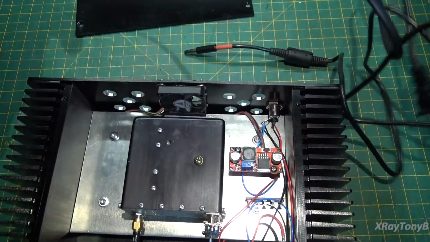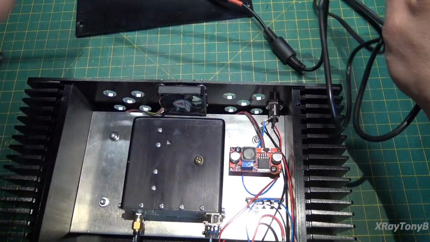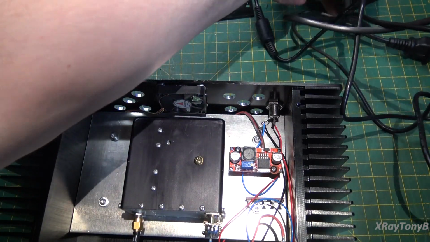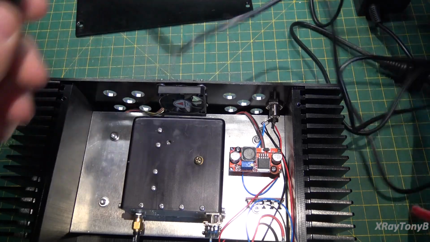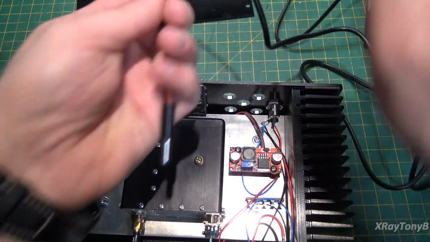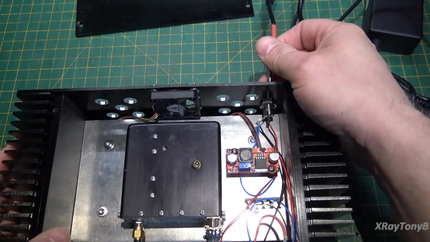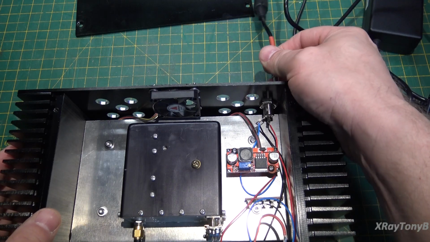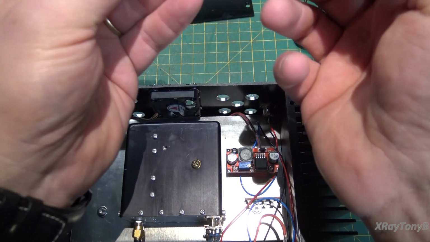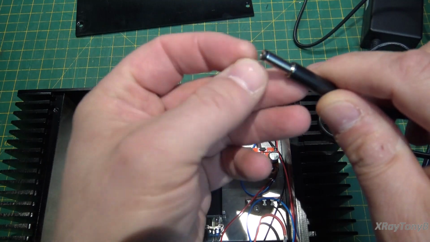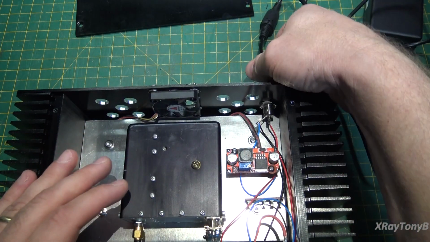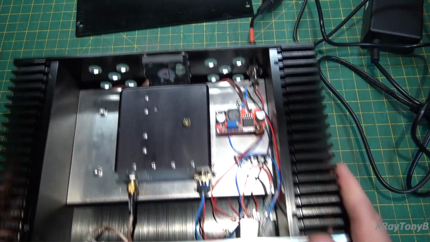And since they're designed for computers, they are relatively quiet power supplies, and this keeps the power supply away from everything here for noise, so it works pretty well. So I just had to change the plug. It had a little bit bigger barrel on it, so I put a plug that fits this.